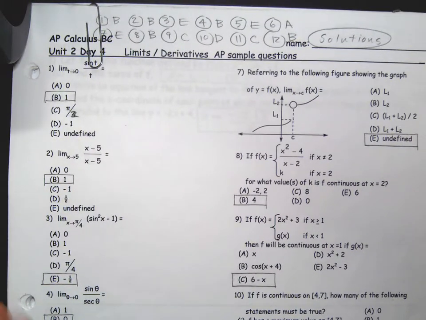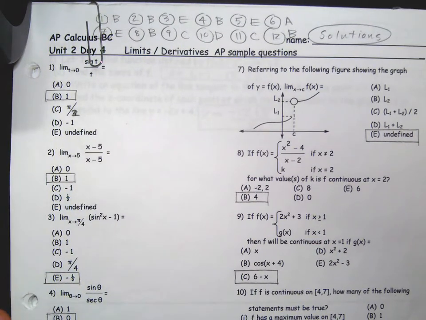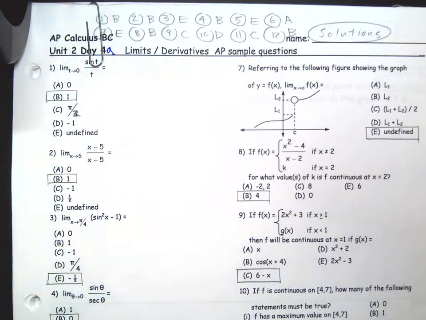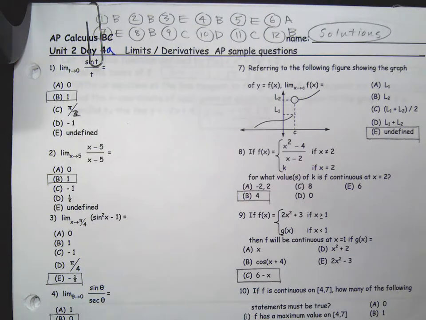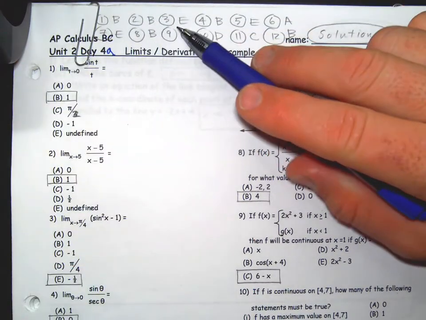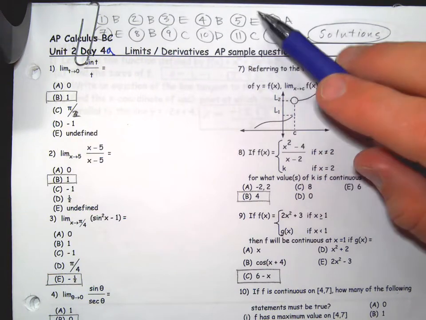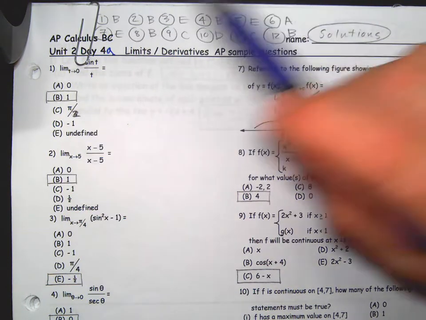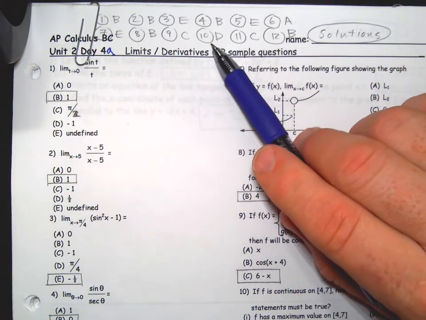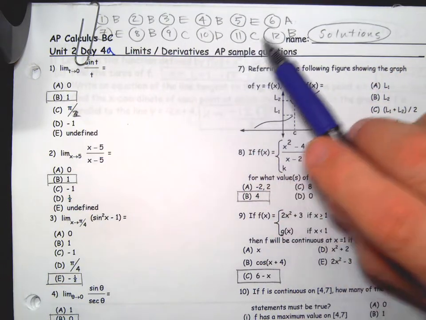Okay, Calc BC, Unit 2, Day 4. This is an extra credit assignment. I'm going to call this 4A. Next one's 4B. These are the answers at the top here. Number 1's B, 2's B, 3's E, 4B, 5E, 6A, 7E, 8B, 9C, 10D, 11C, 12B.